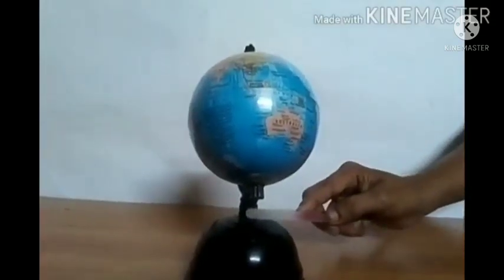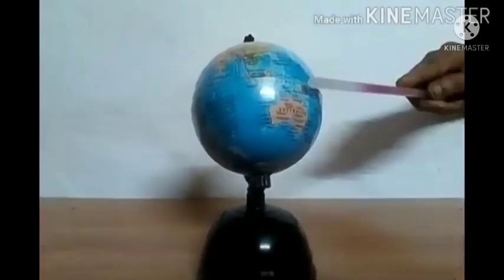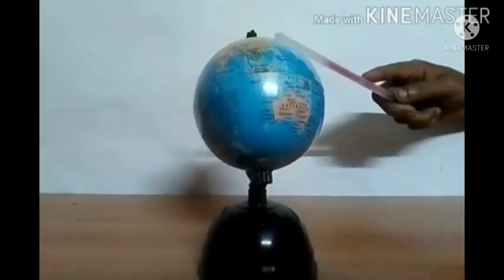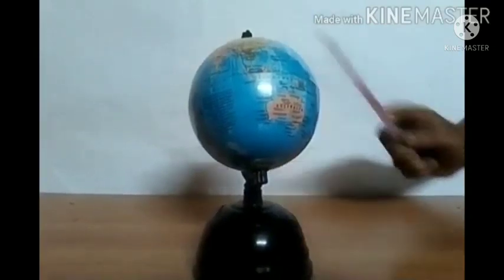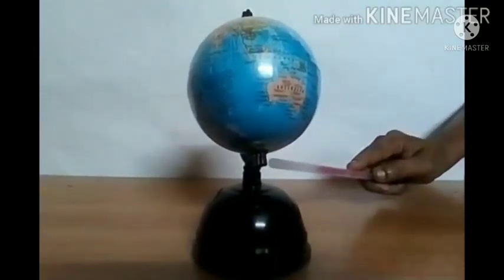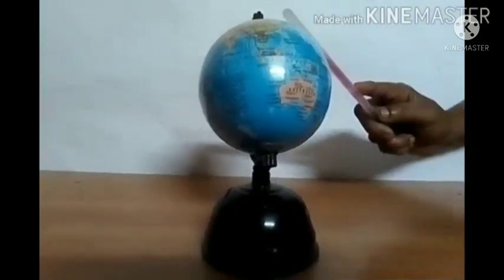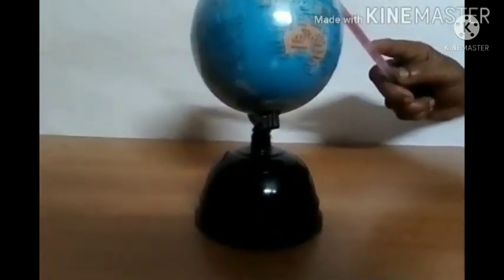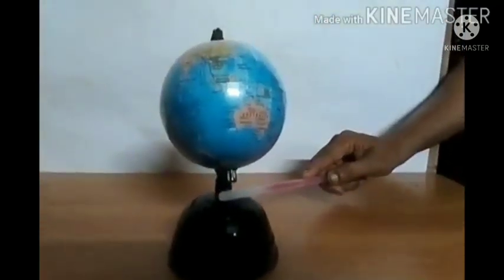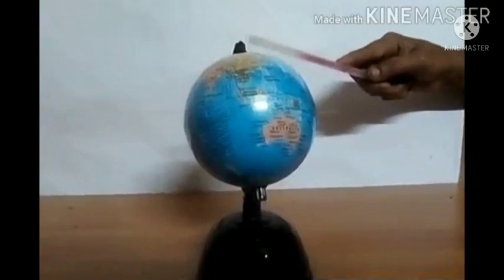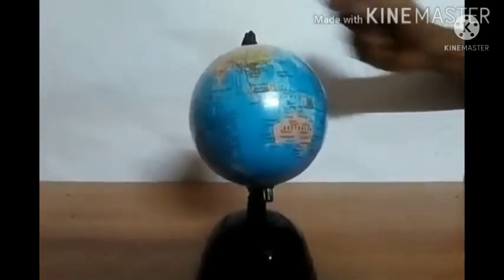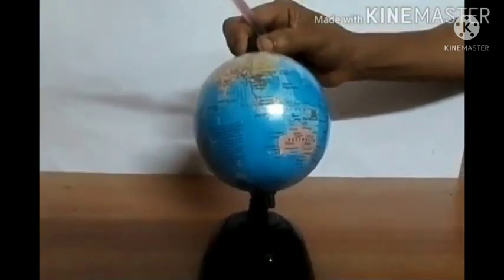The equator divides the earth into two hemispheres. Hemi means half. Therefore, the equator divides the earth into two equal halves. The area north of the equator is called the northern hemisphere.